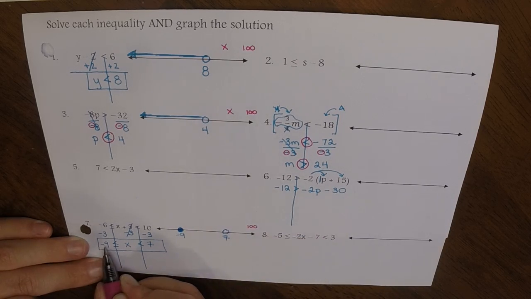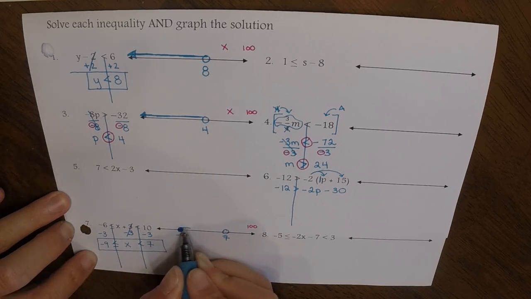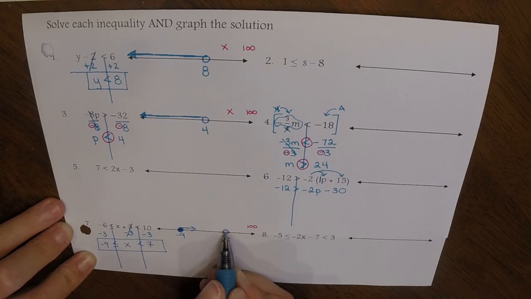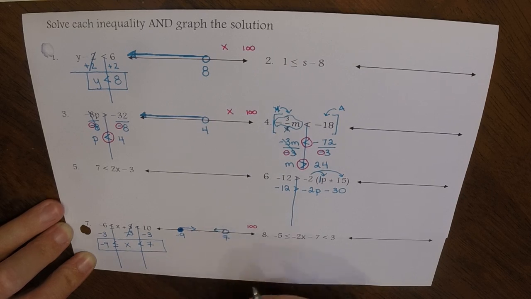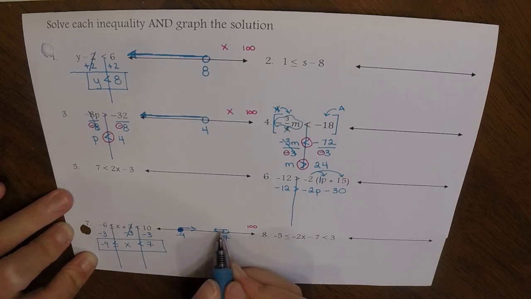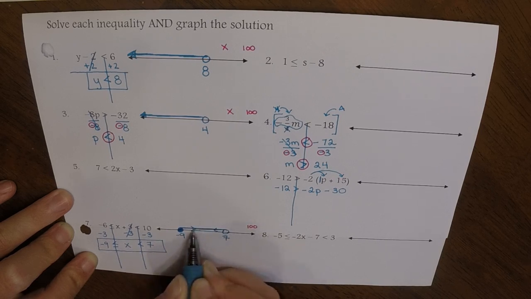So is negative 9 less than 100? Yes. So that means we would shade this way. Well, if that one goes towards the 7, we pretty much know the 7 is going to have to come back towards the 9. But let's check. Is 100 less than 7? No. So we would have to go away. So this would shade between.